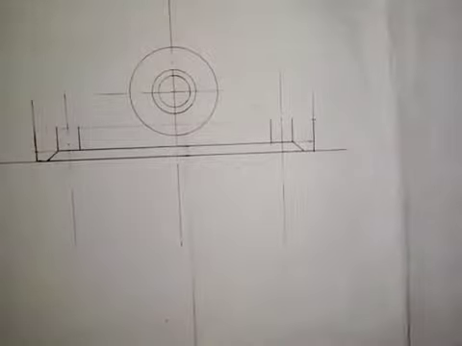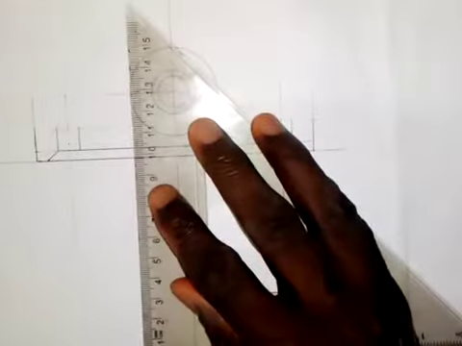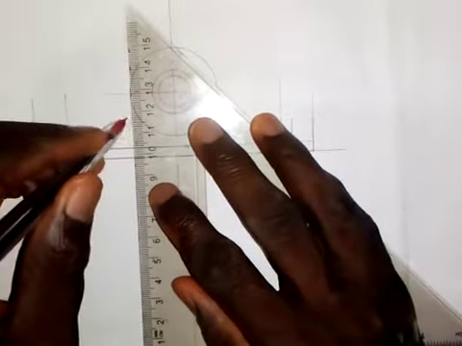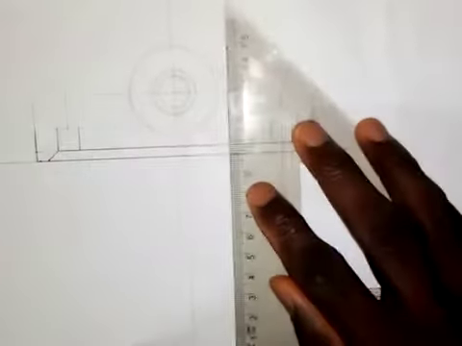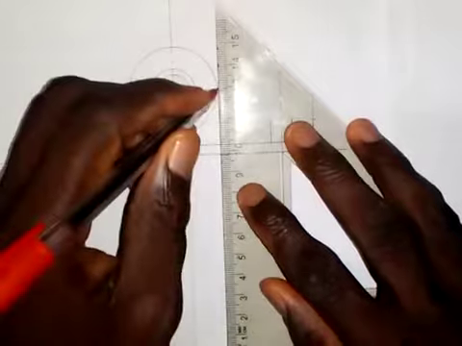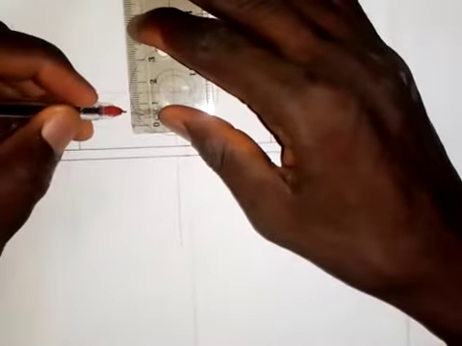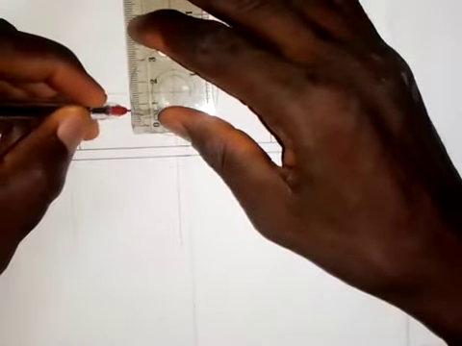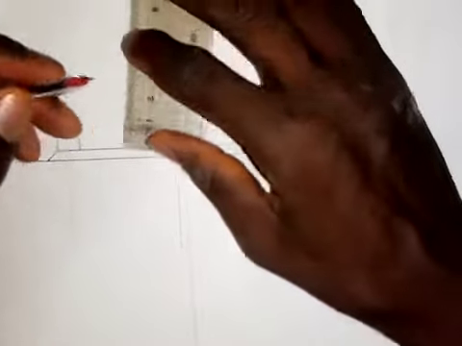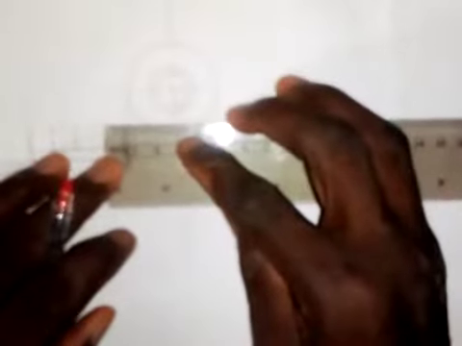What I need to do first to draw that is to draw a vertical line as a tangent to this circle, and I will also do the same thing on this side. Then I will take a measurement of 7 millimeters up here. I will also take 7 millimeters from here.